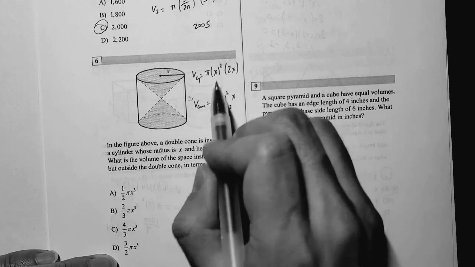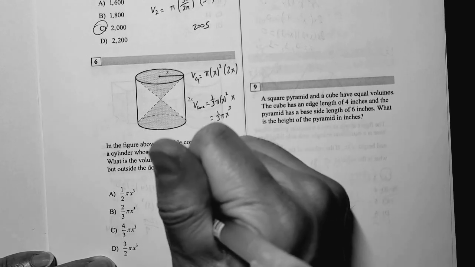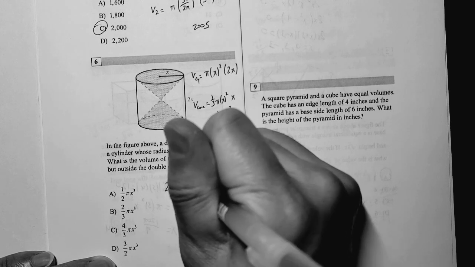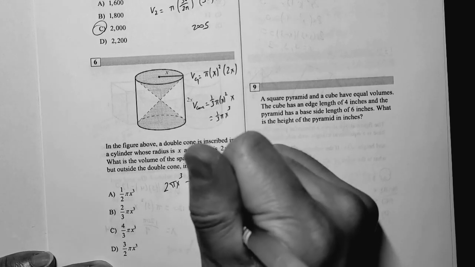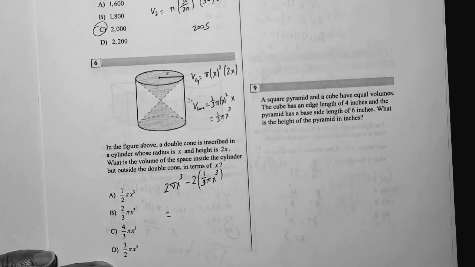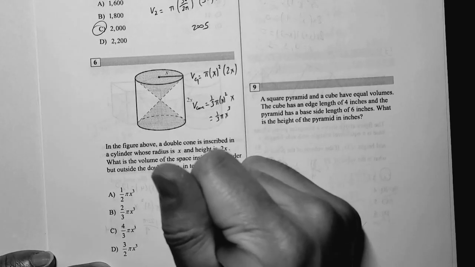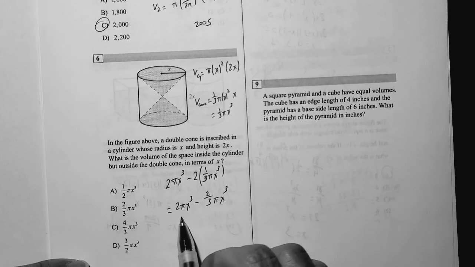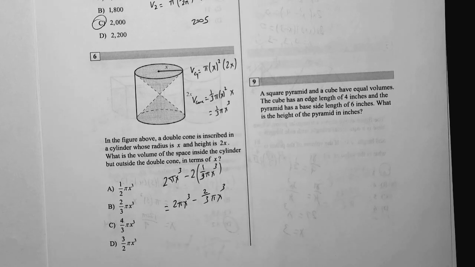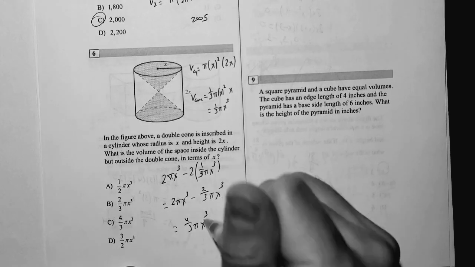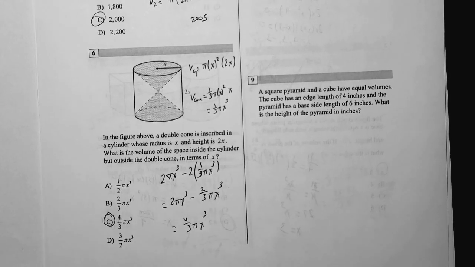Or you're going to double this and then subtract that with the double of this. So what is that? That is 2 pi x cubed minus 2 times 1/3 pi x cubed, which is equal to 2 pi x cubed minus 2/3 pi x cubed. Okay, so 2 minus 2/3, what is that? Well, 2 is the same thing as 6 over 3, so that is 4/3 pi x cubed. Answer C.